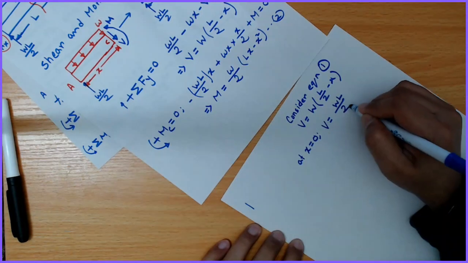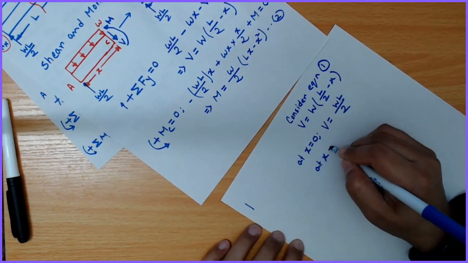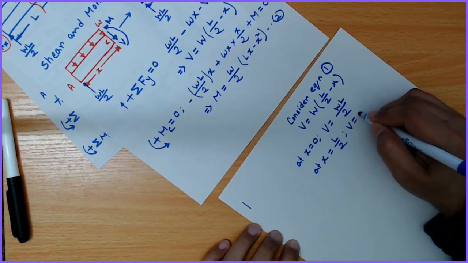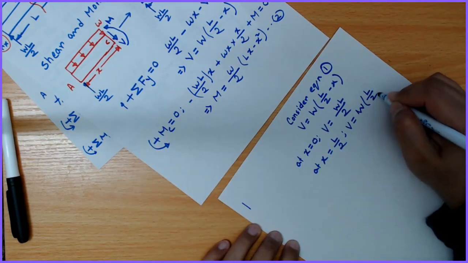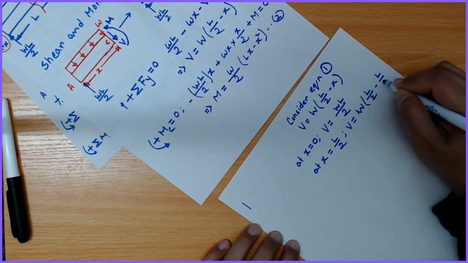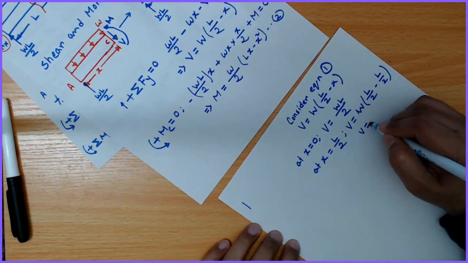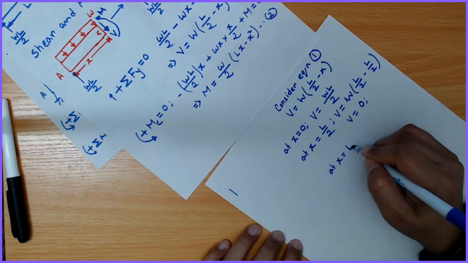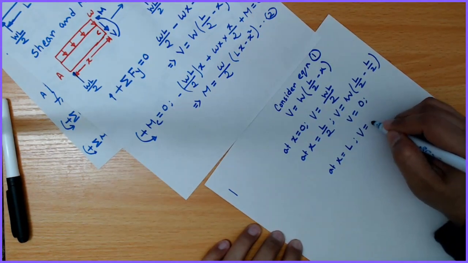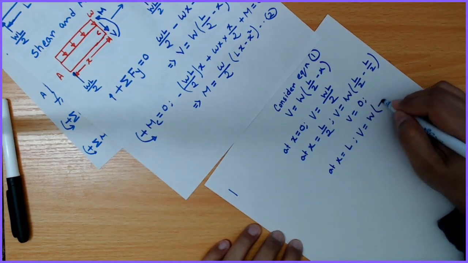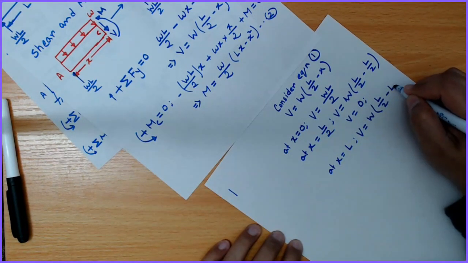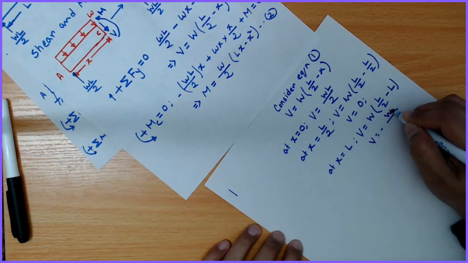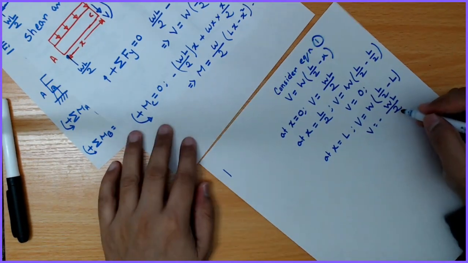WL by 2. At x equal to L by 2, V is equal to WL by 2 minus WL by 2. So V equals 0. At x equal to L, V is equal to WL by 2 minus WL. So V is equal to minus WL by 2.